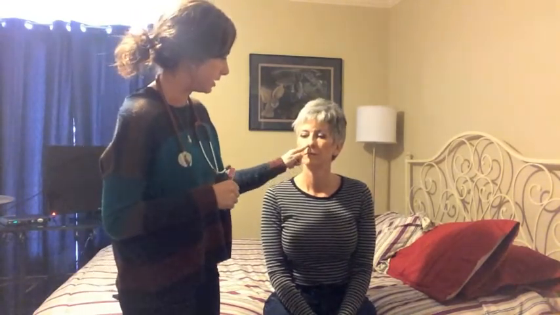Now we move on to the nose. Again, looking at the outer part of the nose for any asymmetry or lesions. You would want to assess the patency of each naris by occluding one side and having them breathe in.